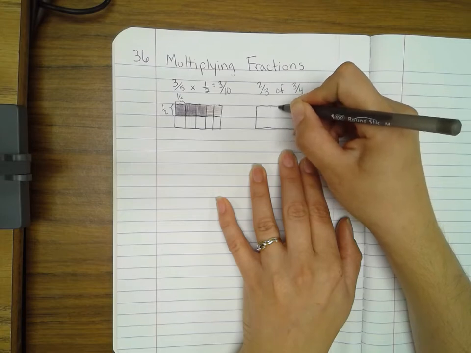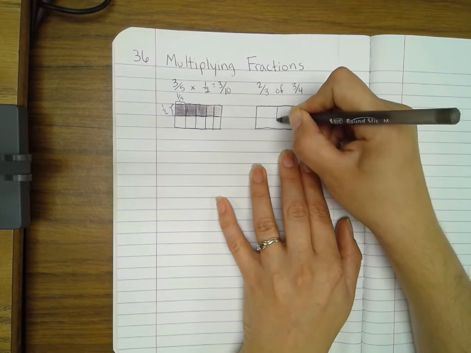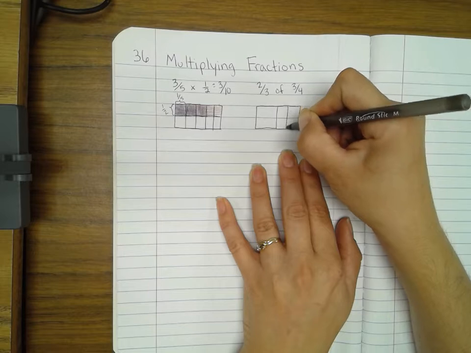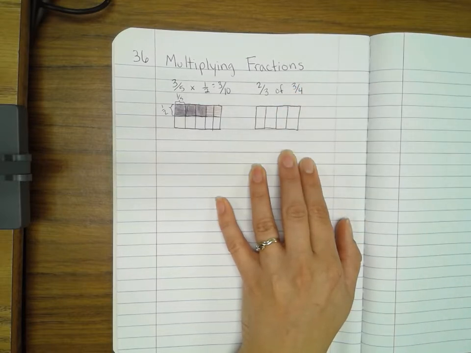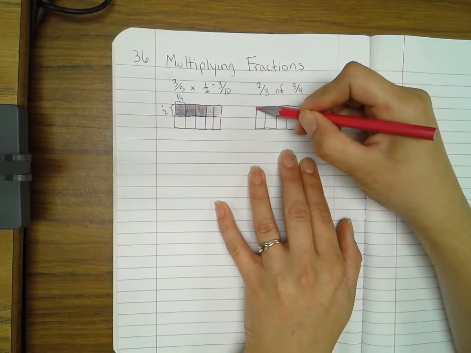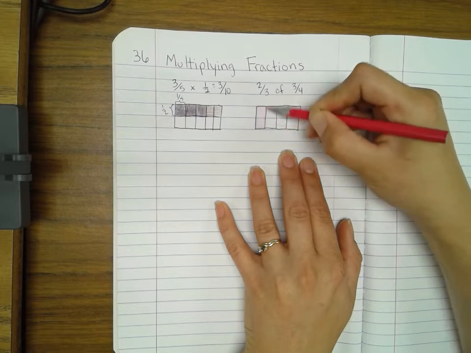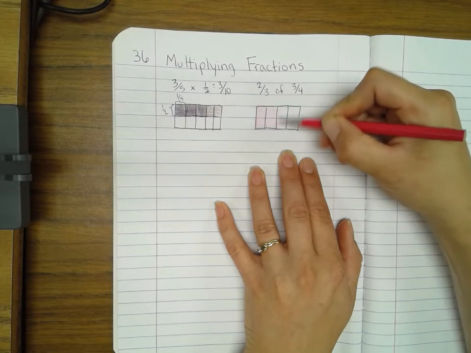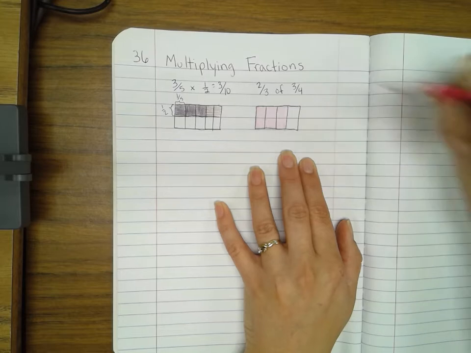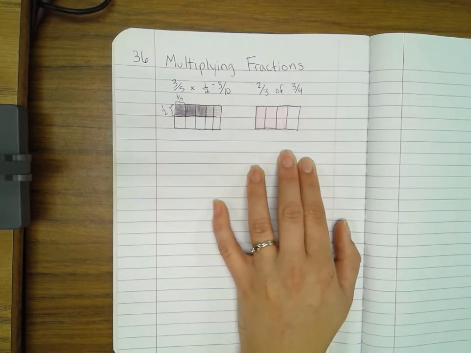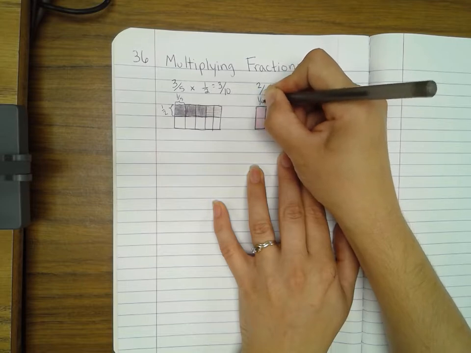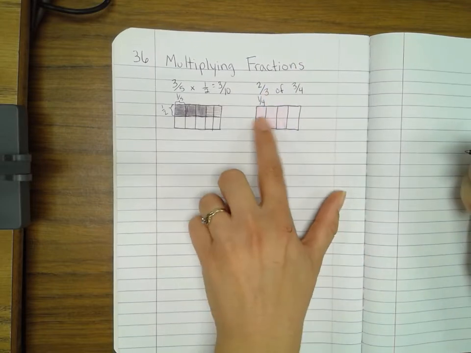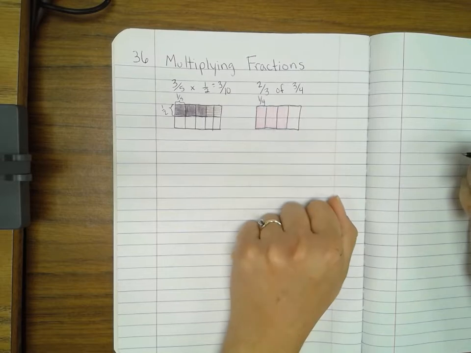So I'm going to break this into 4 equal pieces. And of that, I start with 3 of them. So let's shade 1, 2, 3 of those 4 pieces. Okay, each one of these represents 1/4. So if each one of those is 1/4, I have my 3/4.